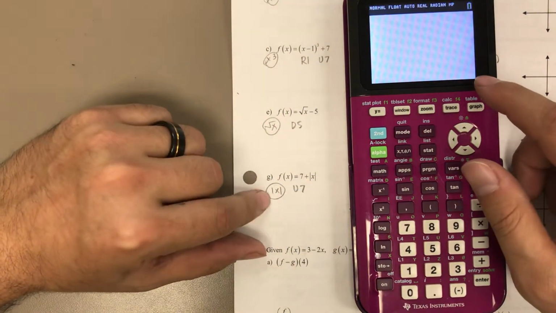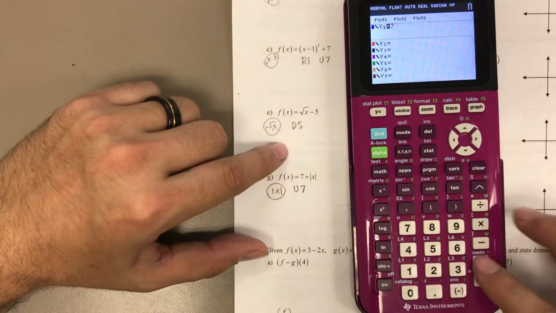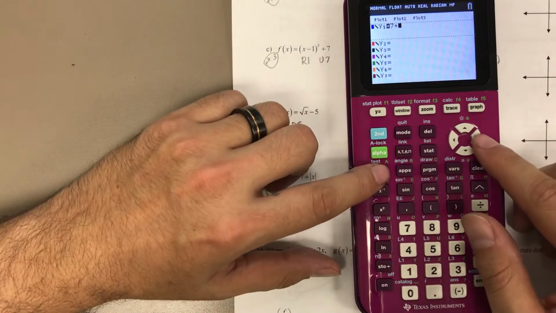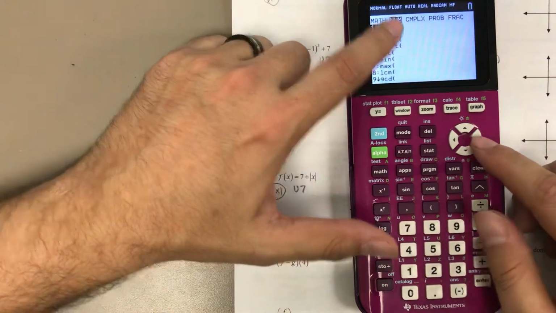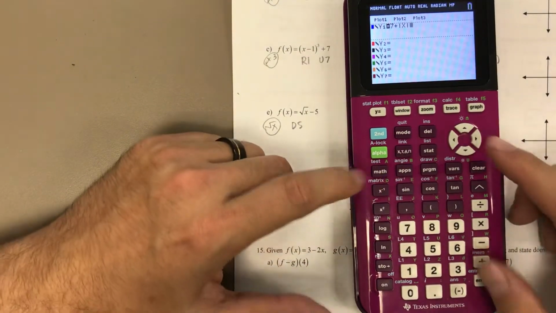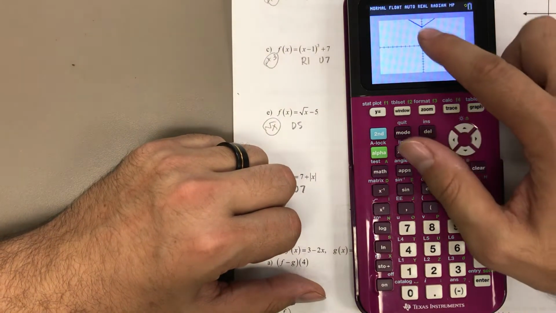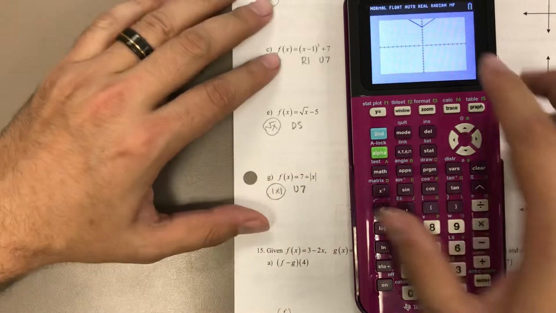For letter G, we've got 7 plus, and then absolute value. If you hit the math button and then hit right, you'll get the absolute value, and it's just the absolute value of x. There we go. And then hit graph on that one. So it's just the absolute value that has been moved up 7, so nothing crazy there.